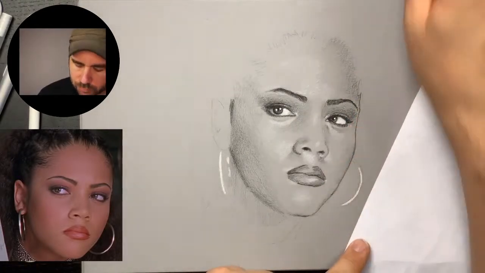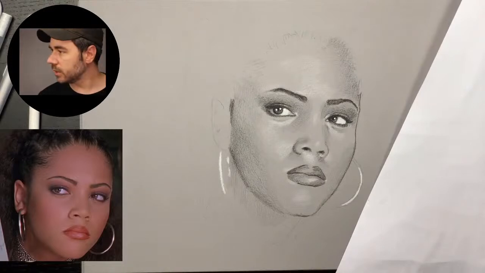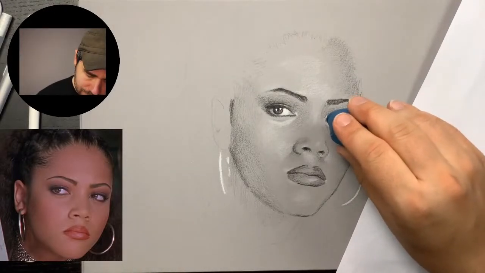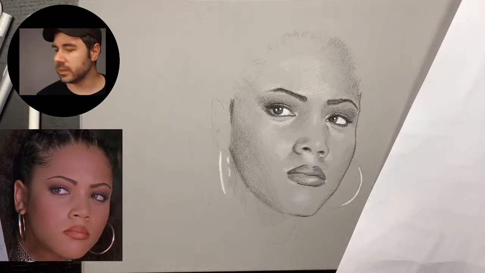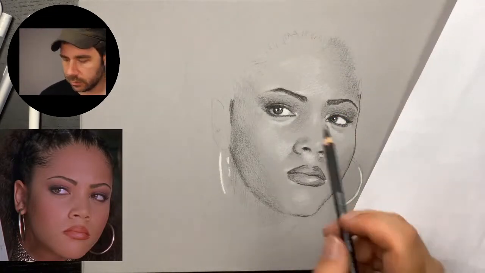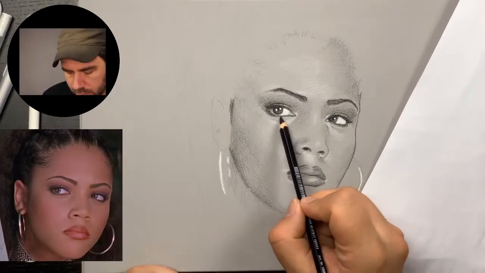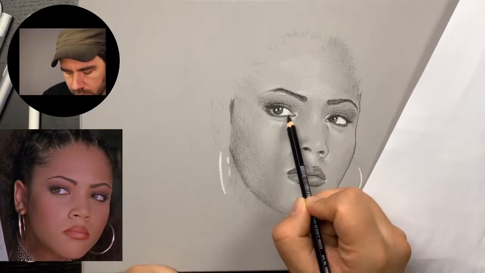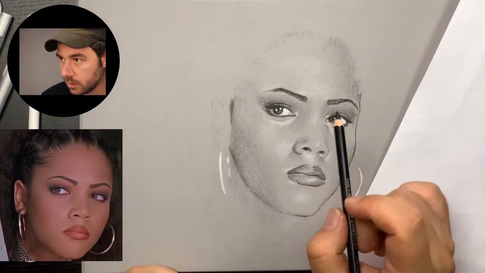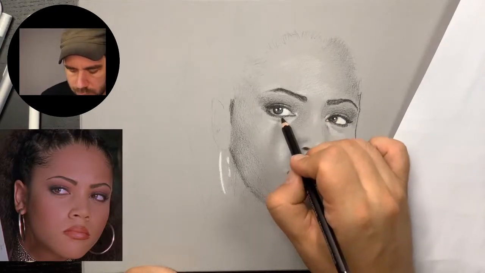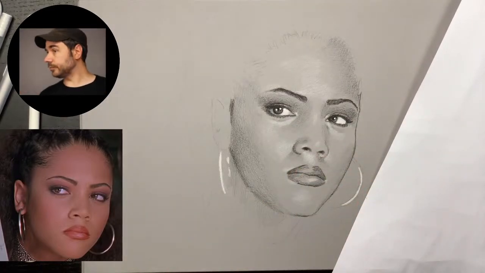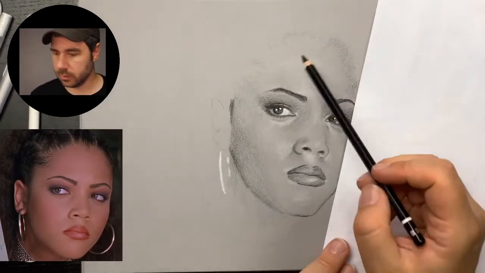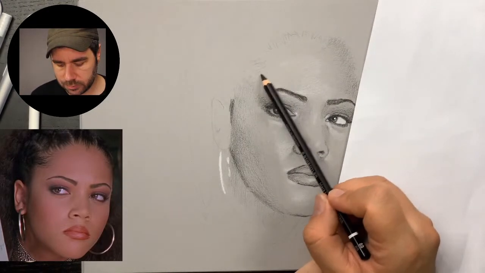This is a bit too dark, but I can make it a bit less dark with my kneaded eraser. So this area, of course, also needs a little bit of presence.